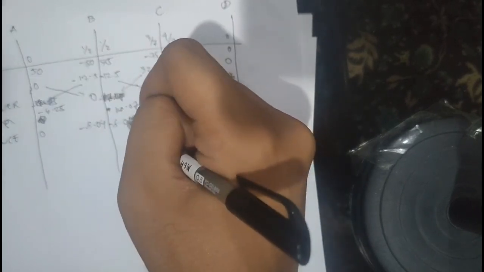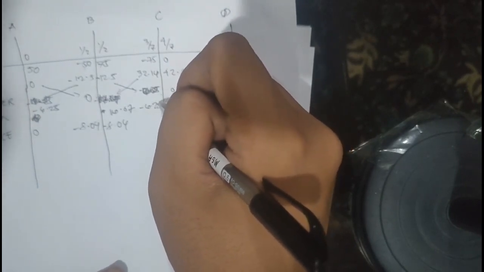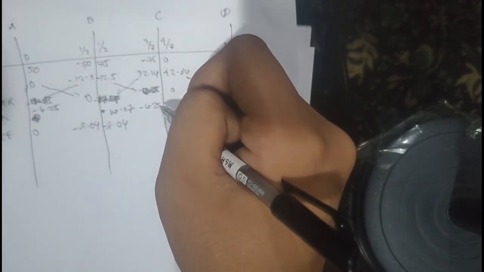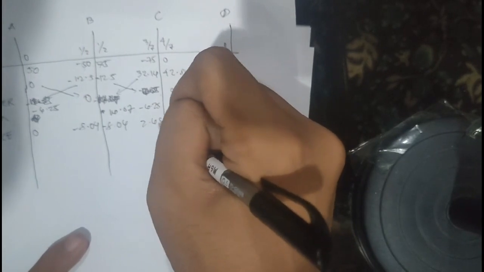Ang half na niya is negative 8.04. Ikas po negative 8.04. And dire, 3 over 7 times negative 6.25 is 2.68.